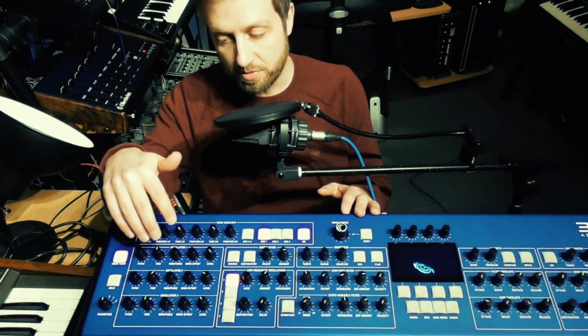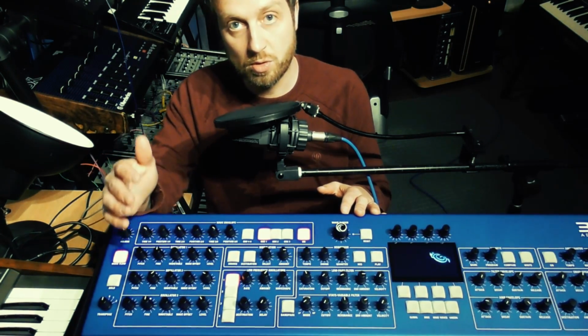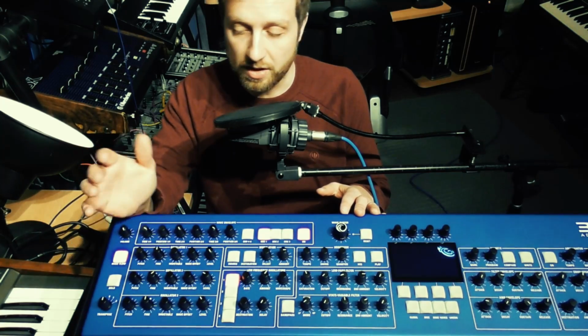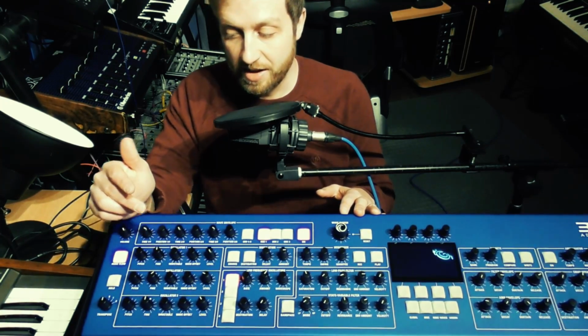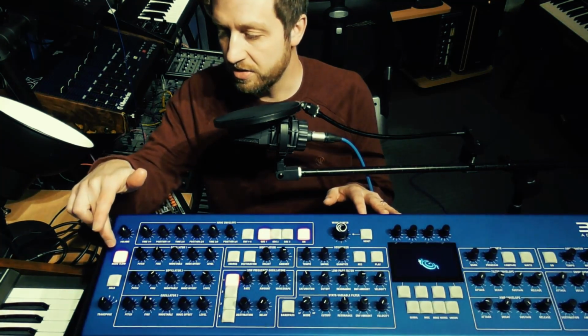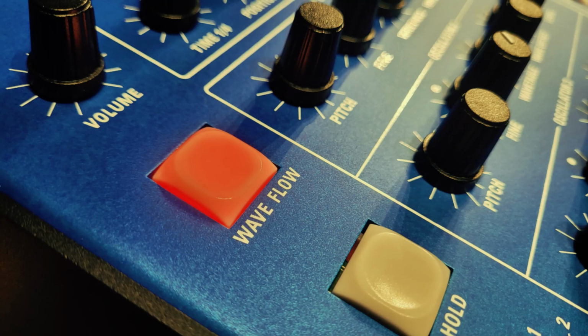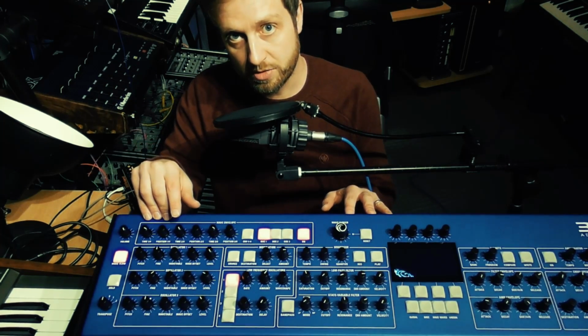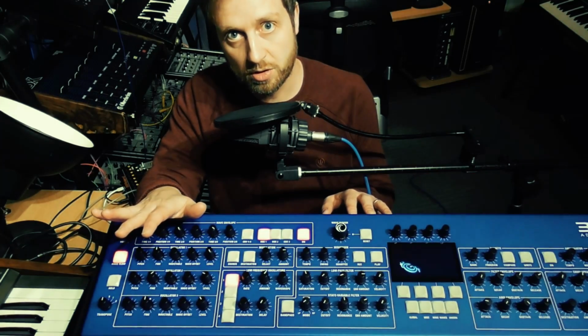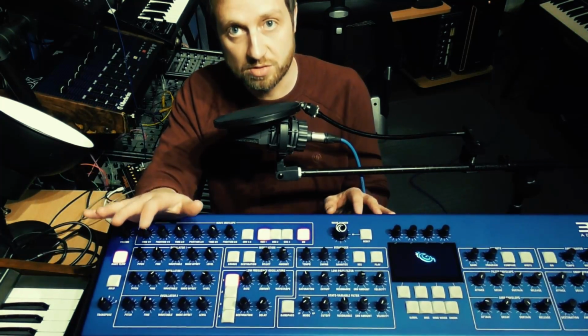So at the oscillator level, you've got 32 of the PPG wavetables in all their gritty lo-fi glory, and in fact you can engage and disengage some settings like wave flow and the PPG envelope shapes to get the Third Wave to behave like those original instruments with all the quirks, charms and flaws.